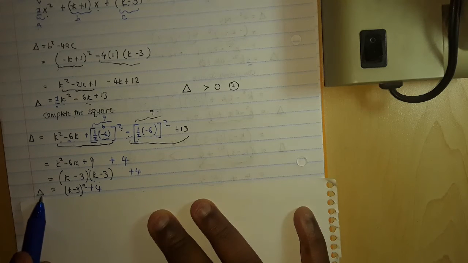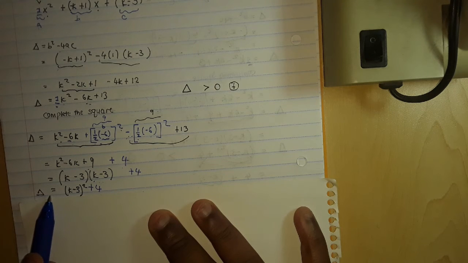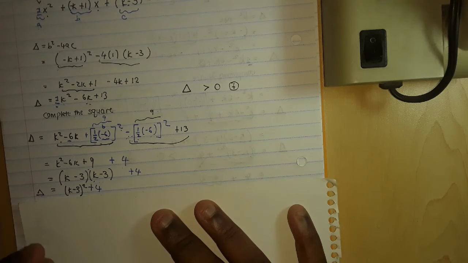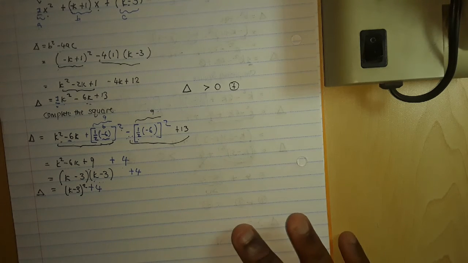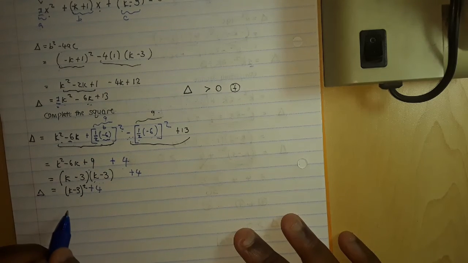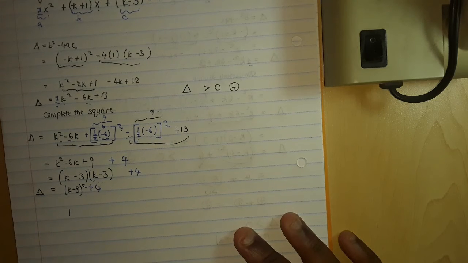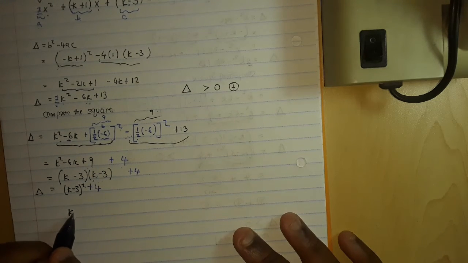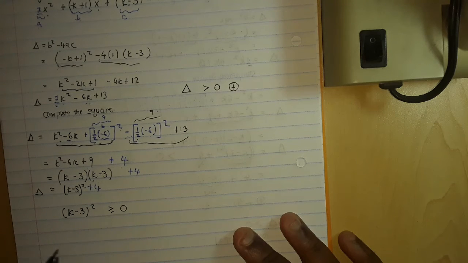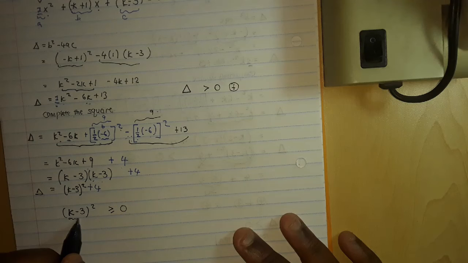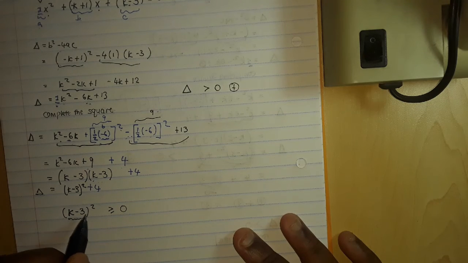Remember that we are required to prove that delta is always positive, meaning that the roots are always real, right? In order to prove that, we need to write down what we know about this delta. We know that k minus 3 squared is always positive, and the reason is that no matter what k is, this term will always be positive.